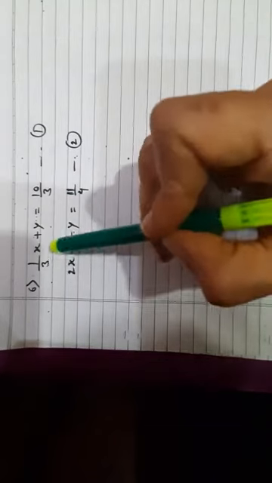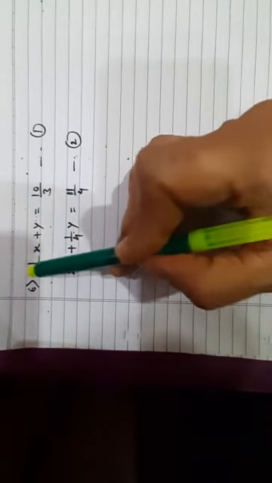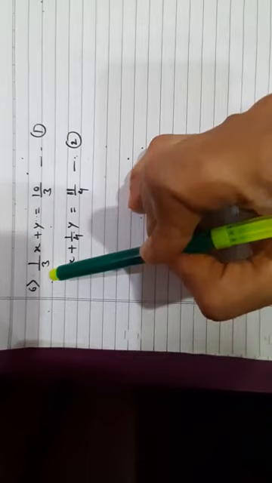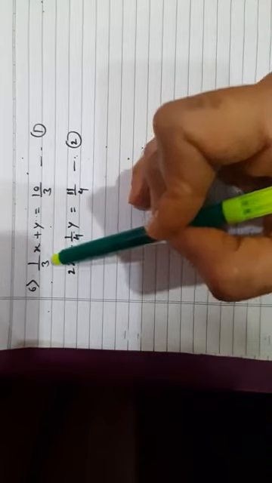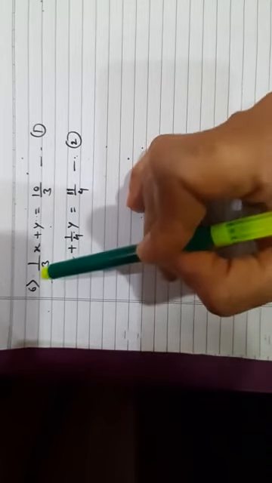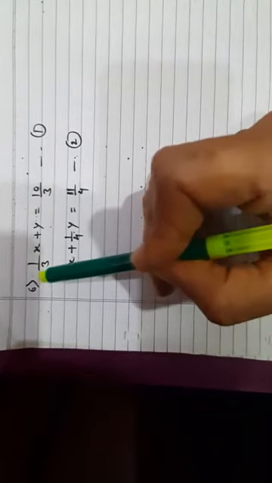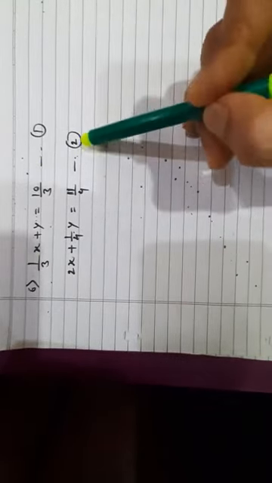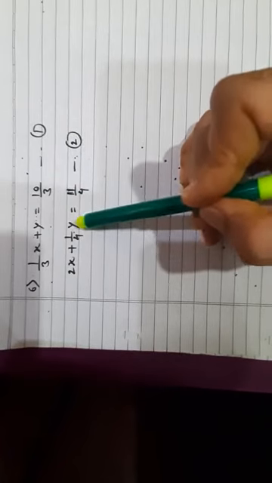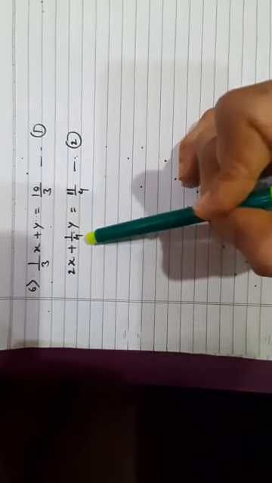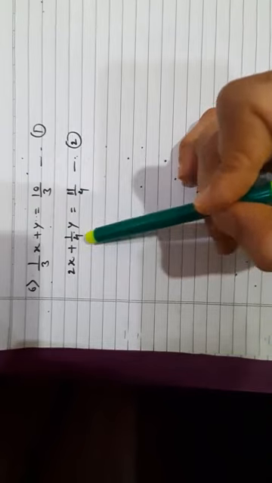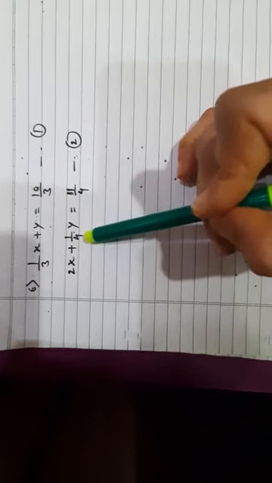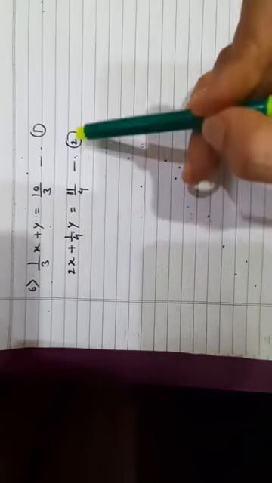Now in the first equation, the coefficient of x is 1/3, which is a fraction. So we have to convert this fraction into an integral number. So we have to cancel this 3 by multiplying the whole equation by 3. So we have to multiply equation 1 by 3. Similarly, in the second equation, the coefficient of y is 1/4, which is in fraction form. So we have to convert it into integral form. So we have to cancel the number 4 by multiplying the whole equation by 4.